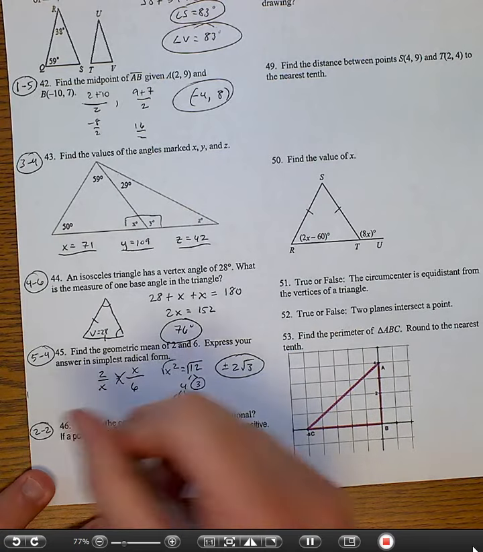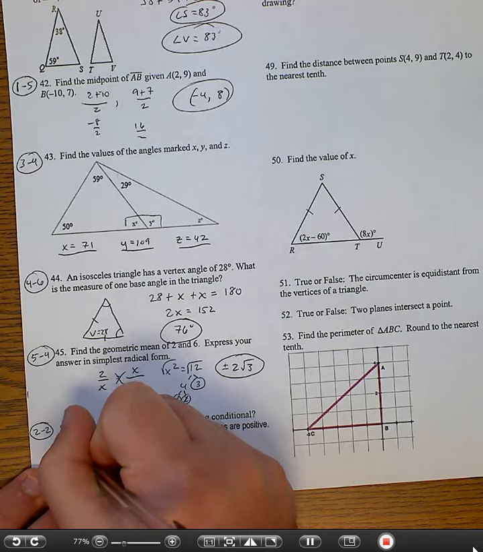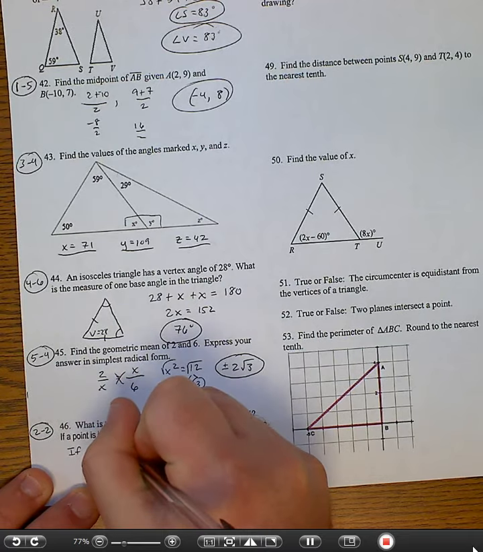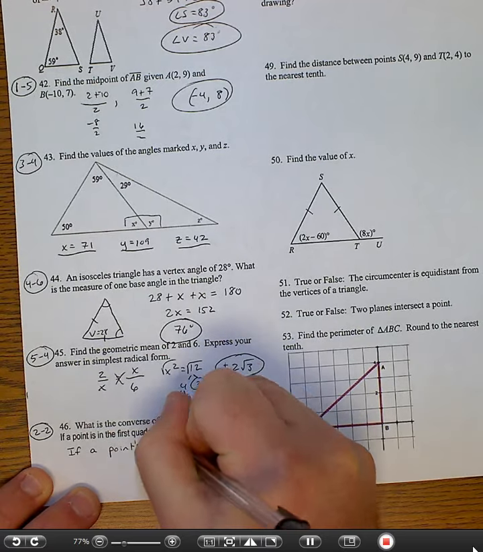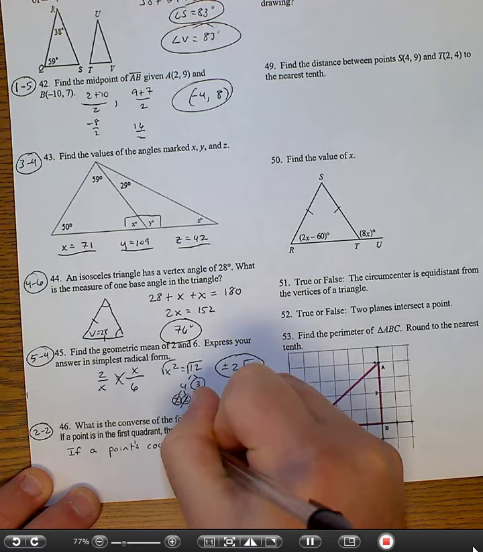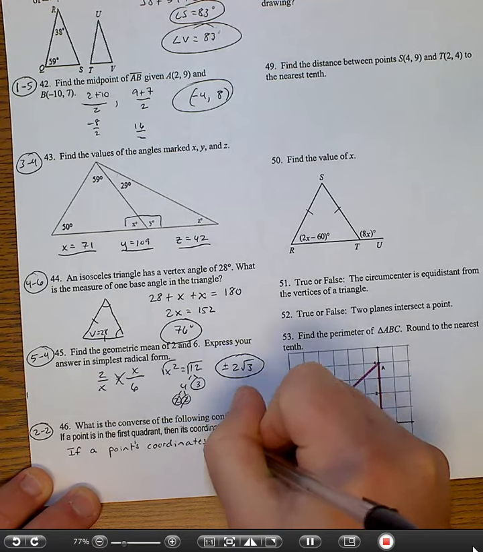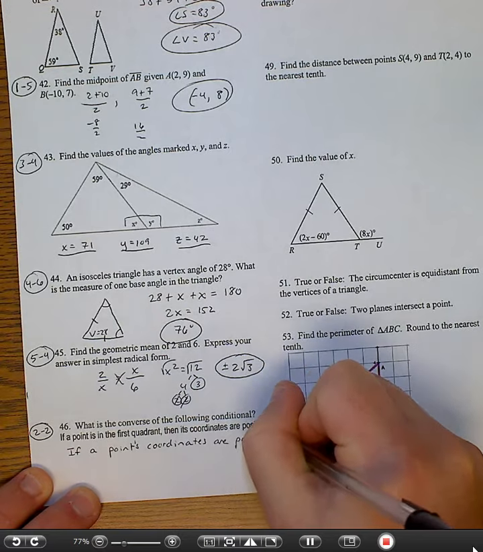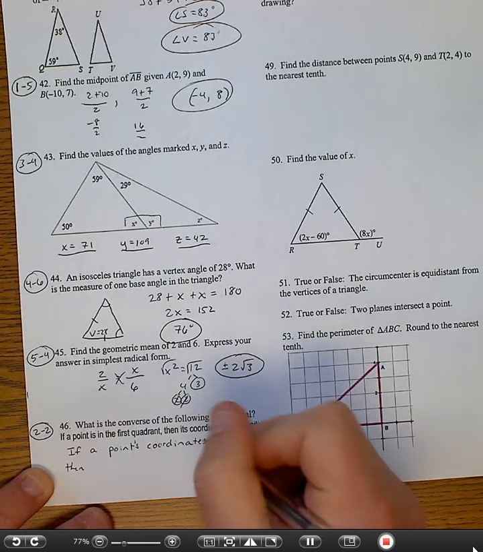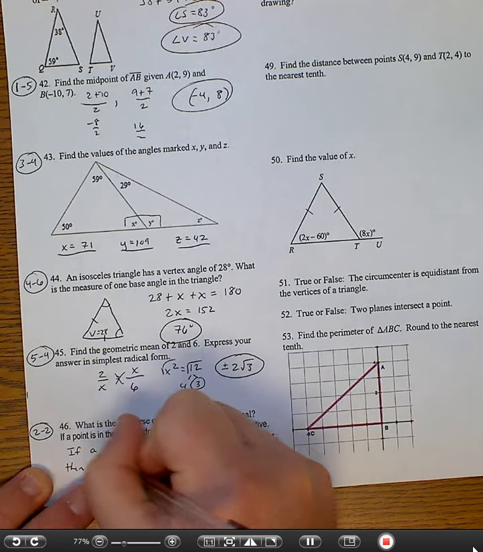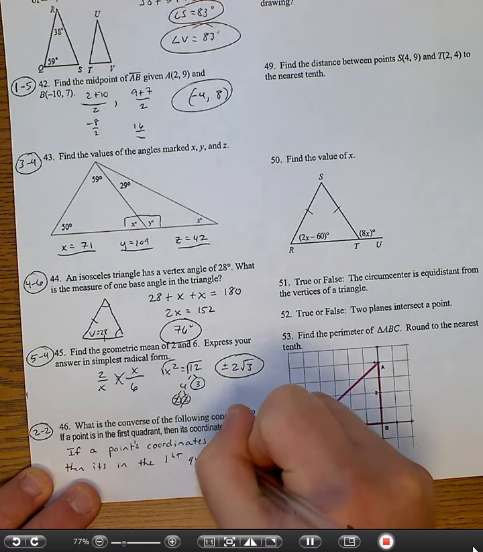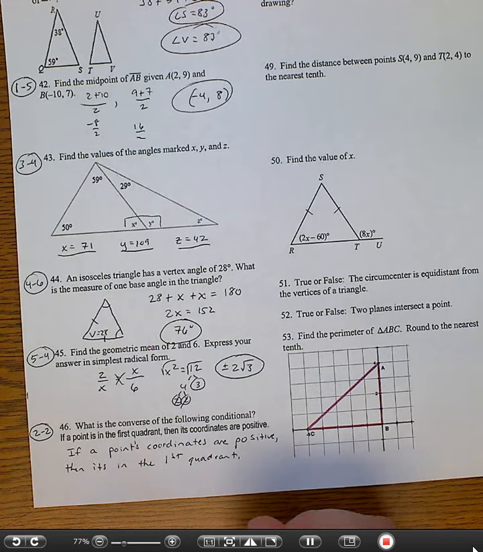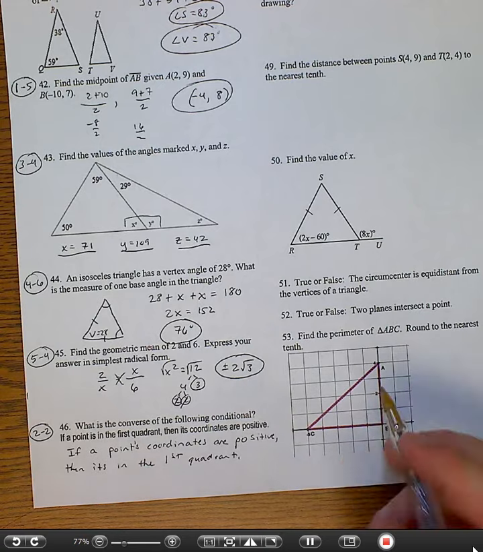Okay, so you're basically switching the hypothesis and conclusion here: if a point's coordinates are positive, then it's in the first quadrant. And that is the converse.